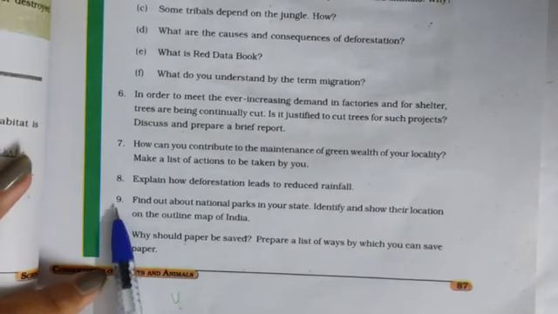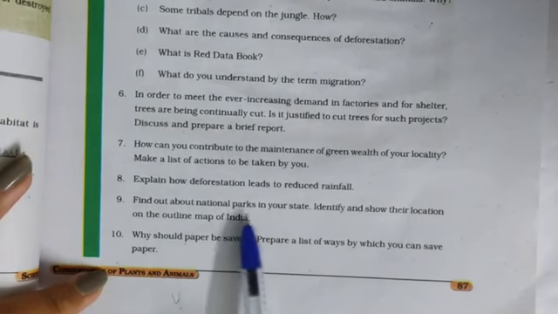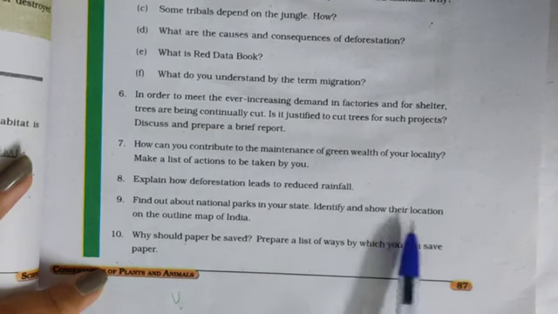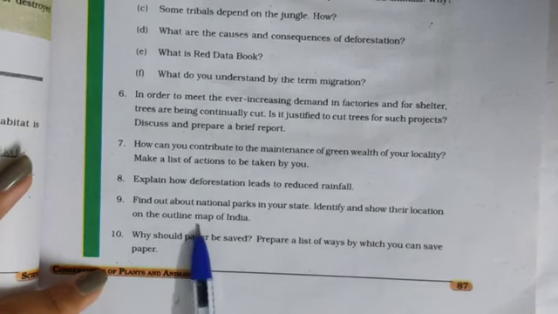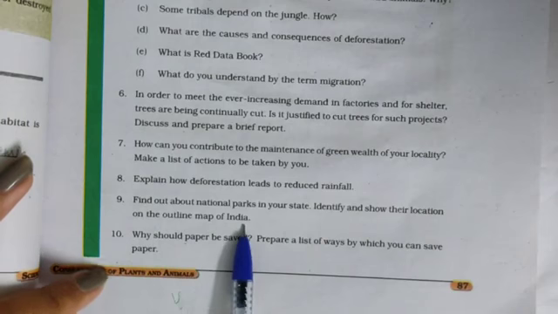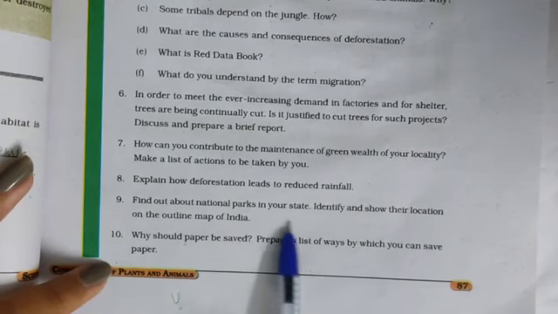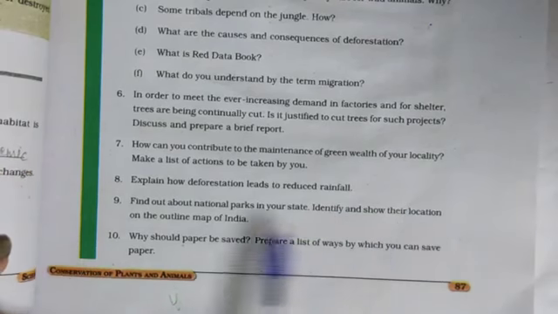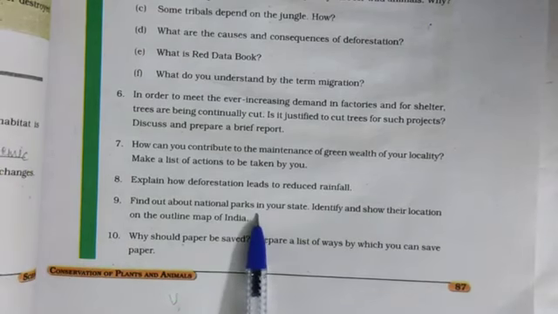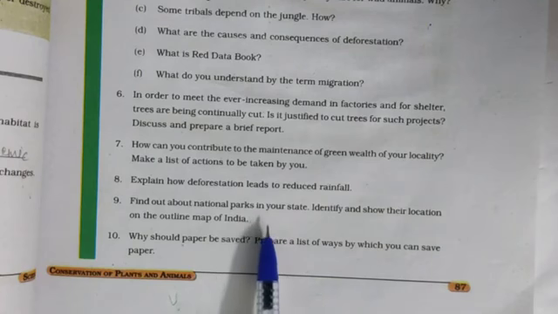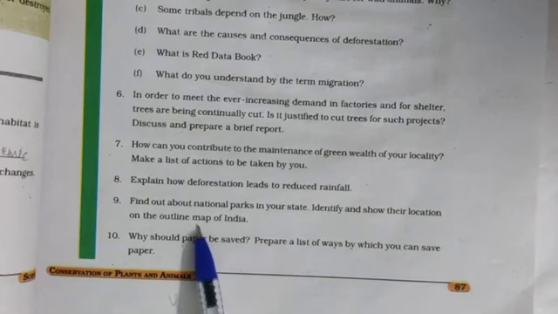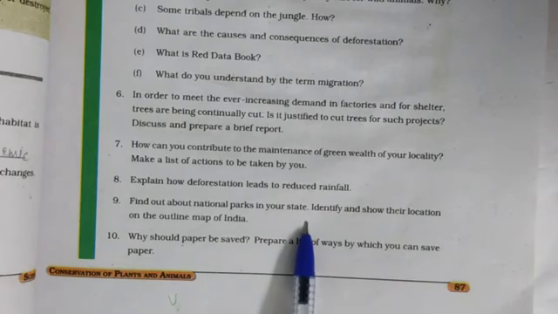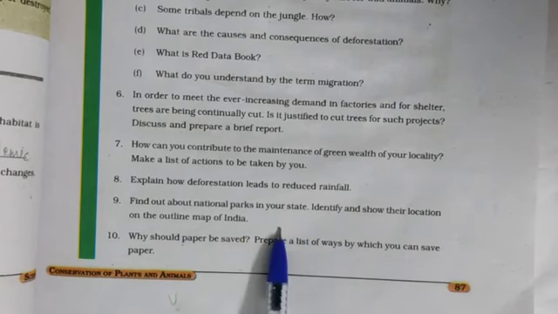So students, now question number 9 is, find out about national parks in your state. Identify and show their location on the outline map of India. In this question you have to identify and show the locations of the national parks. These types of questions will not come, the maps will never come in the science exam. So leave this question, no need to write it.